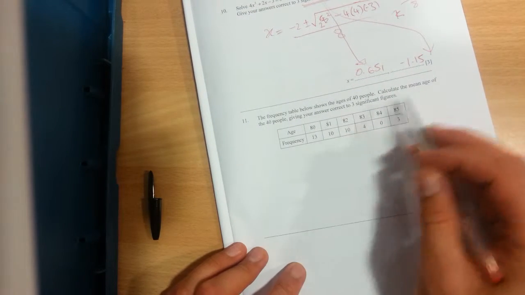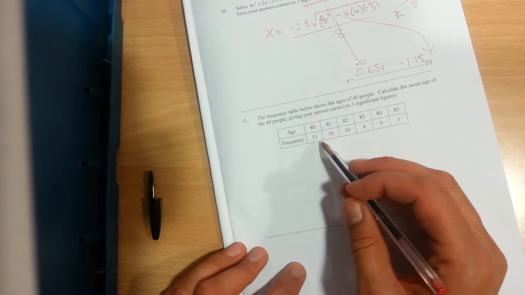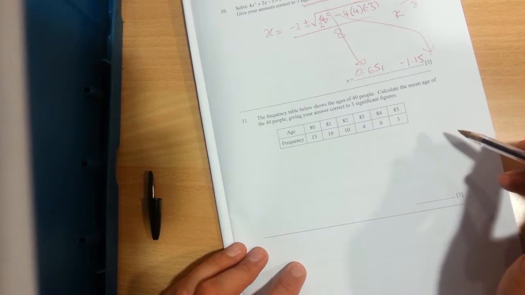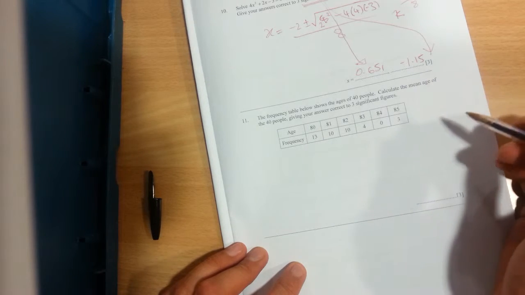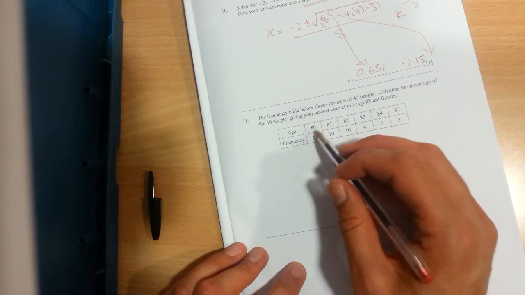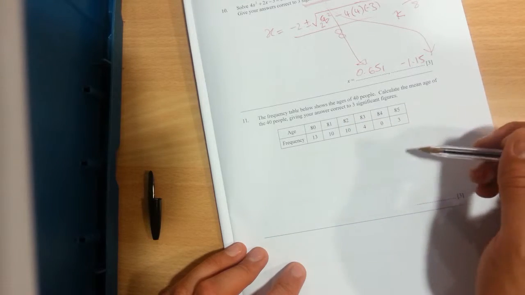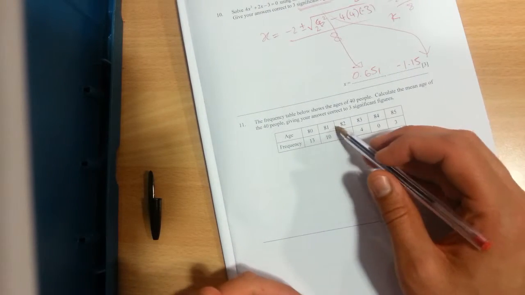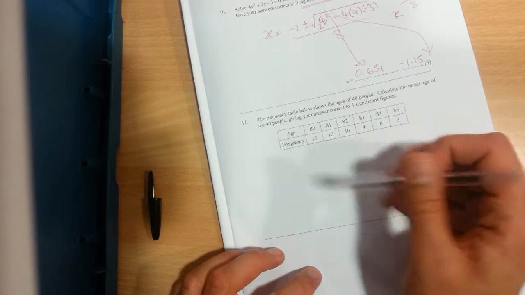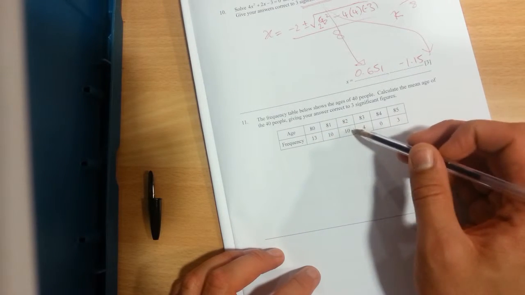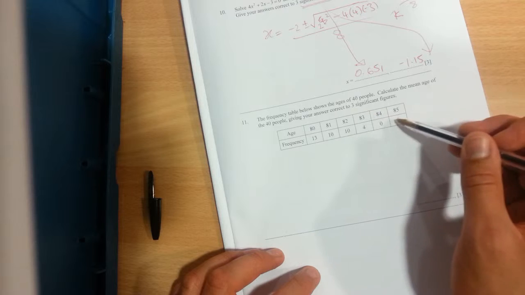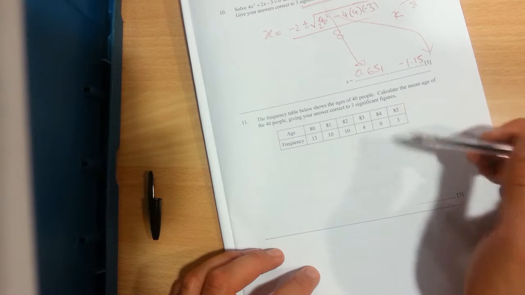Okay, 40 people, you want to work out the mean age. So to work out the mean of anything, you add up all the values and divide by how many there are, right? Except it's in a table. So it's not simply a case of doing 80 plus 81 plus 82 dividing by 6, because there isn't one person who's 80 and one person who's 81. In fact, there's 13 people who are 80, 10 people are 81, 10 people are 82, 4 people are 83, and 5 people are 85.